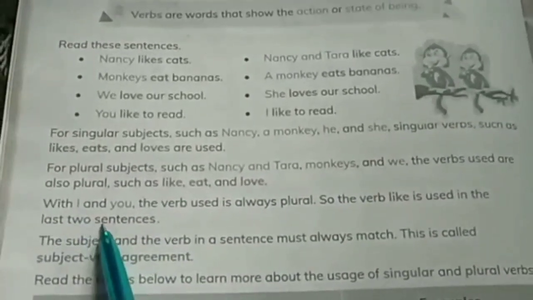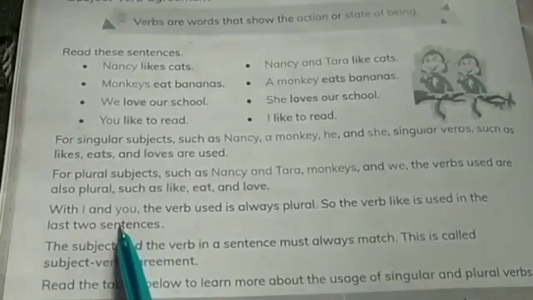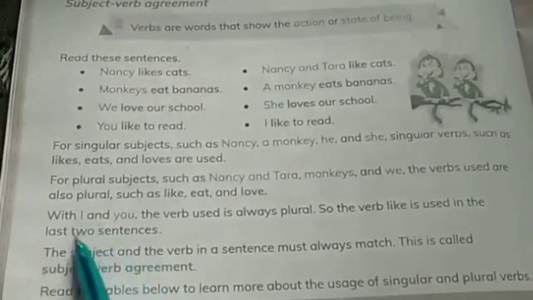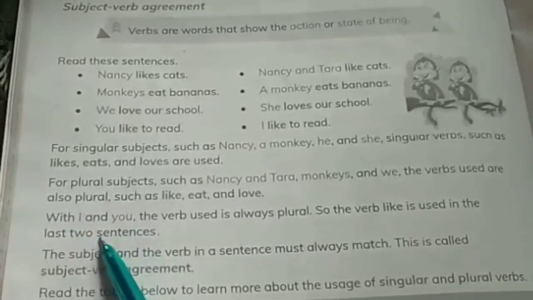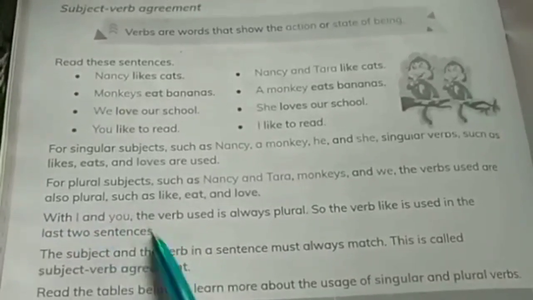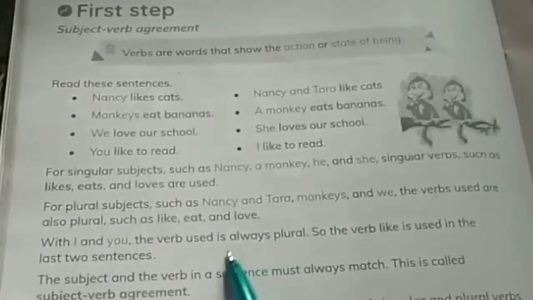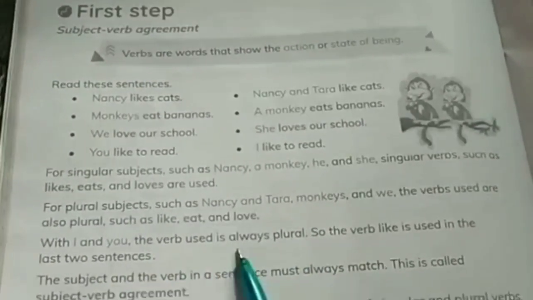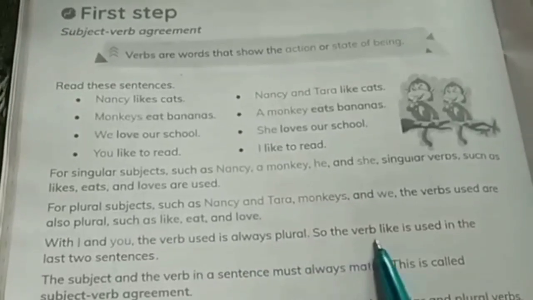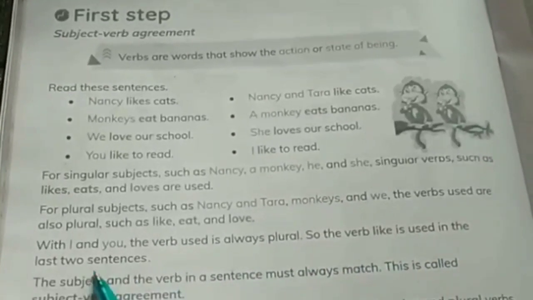There is one important thing that you also need to remember here with I and you. When the subjects are I and you, then the verb is always plural. Okay, remember one thing, आपकी verb इनके साथ हमेशा plural ही रहेगी. For an example, the verb like is used in the last two sentences.